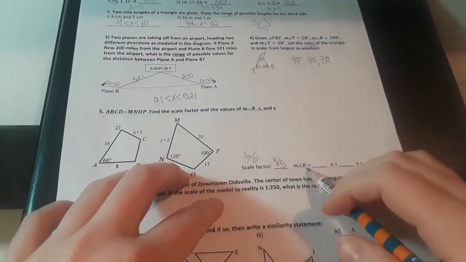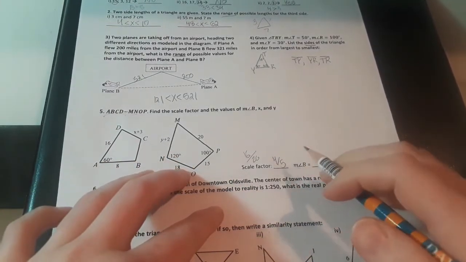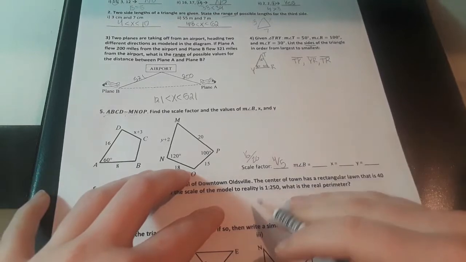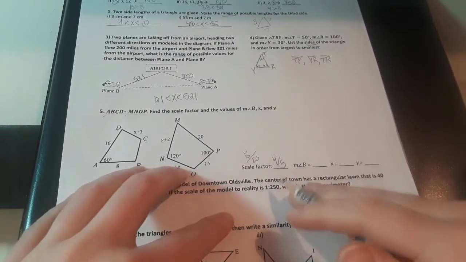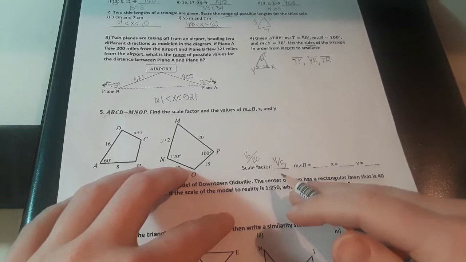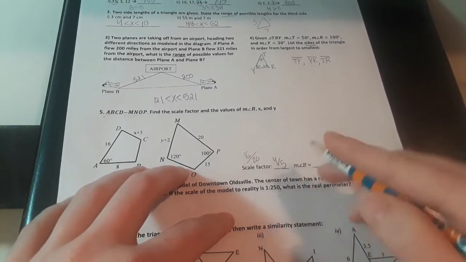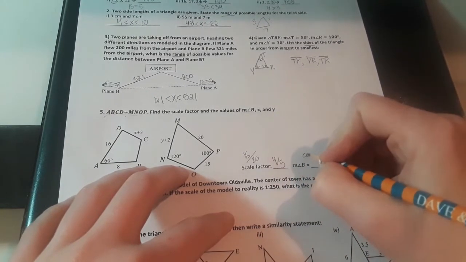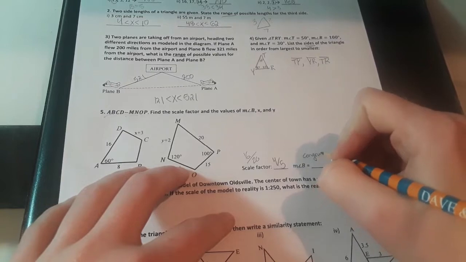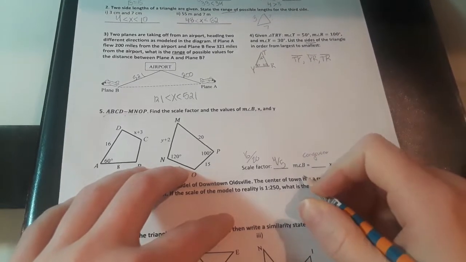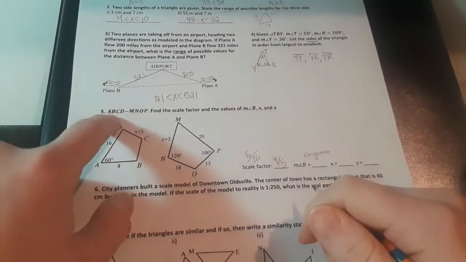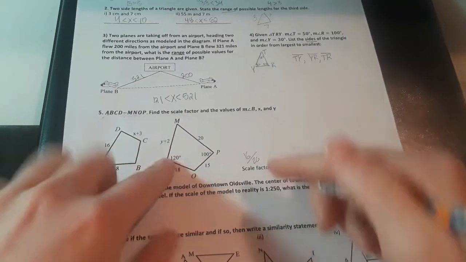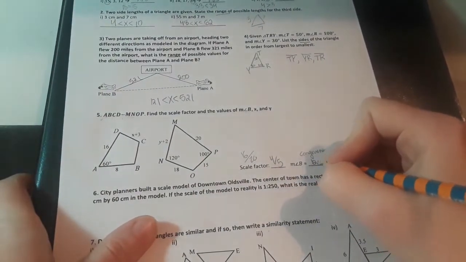All right, finding the measure of angle B. Remember, similar figures have congruent angles. Just like congruent triangles have congruent angles, so do similar figures. The only difference with similar figures is that their sides are proportional instead of congruent. But the angles are still congruent. So I just need to figure out what corresponds to B. If I look up here at the name, B corresponds to N, which is 120, so B is 120.